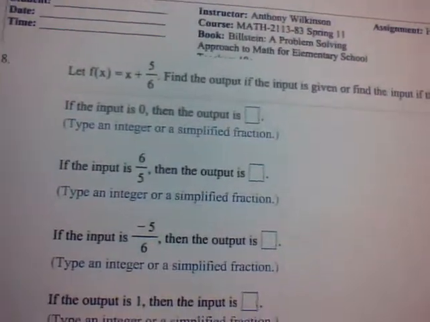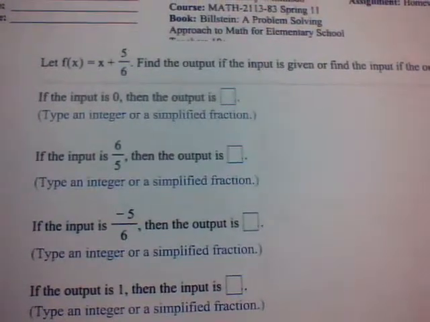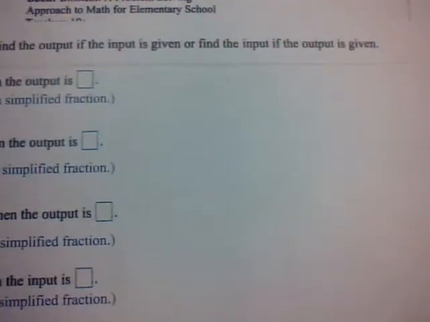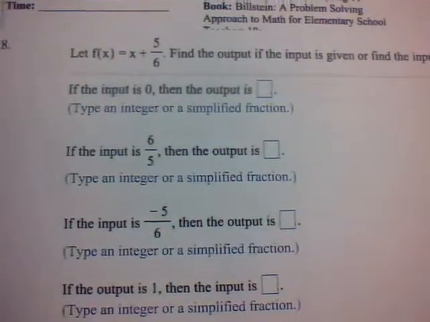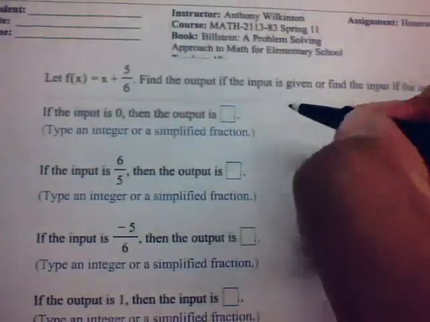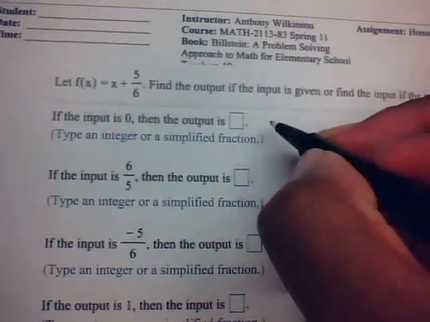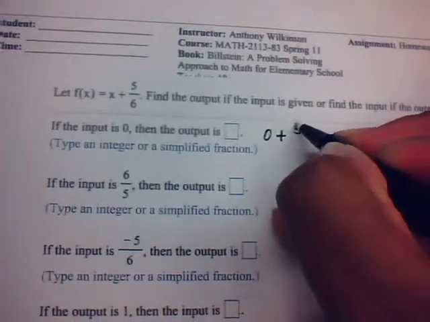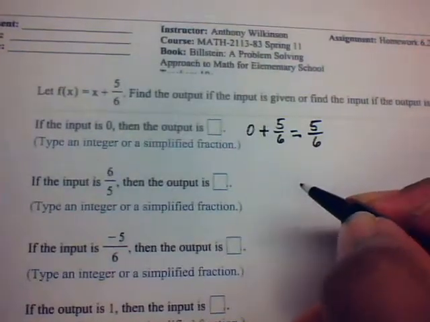All right, number 8. We're going to let f of x equals x plus 5/6. Find the output if the input is given, or find the input if the output is given. In this particular problem, if the input is 0, then the output is going to be what? Our input is 0, so we let x be 0. So the output will be 0 plus 5/6, which is simply 5/6.